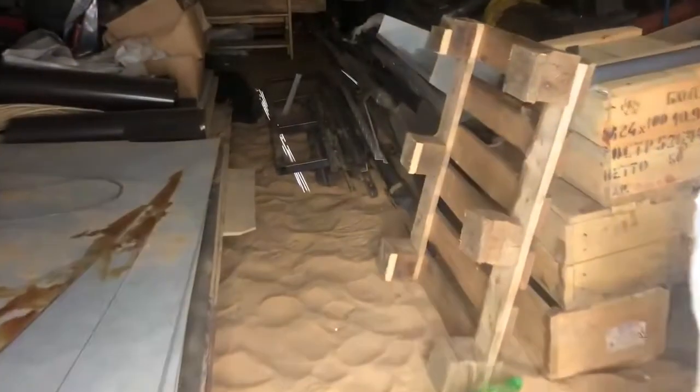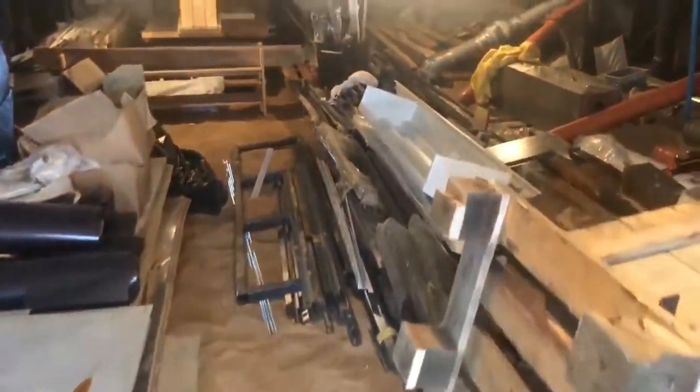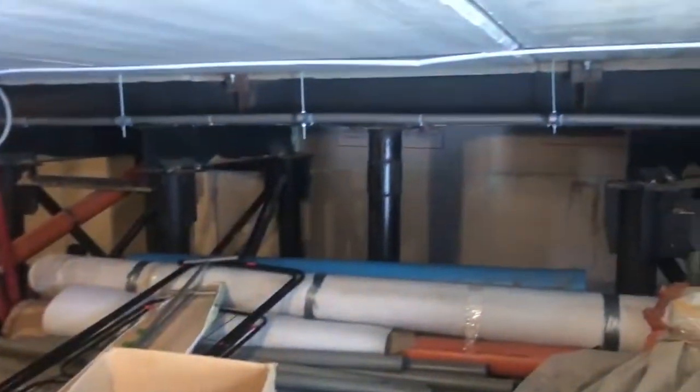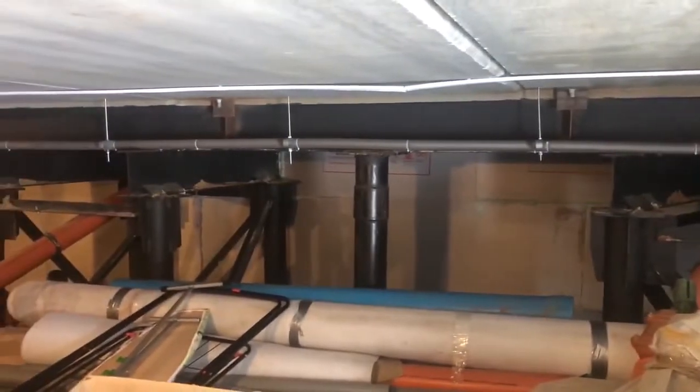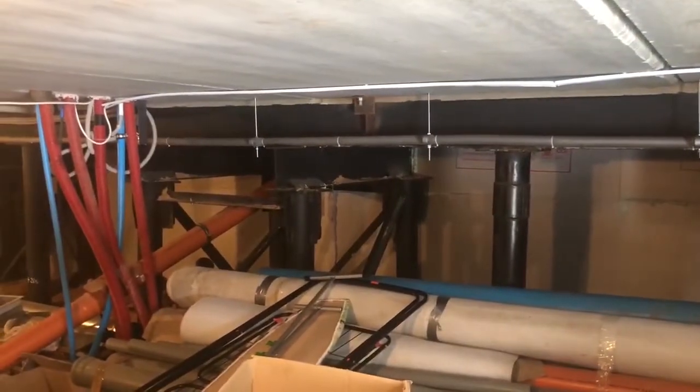Now I will show to you what is down here. This is a foundation, and based on this foundation, it's also modular one.